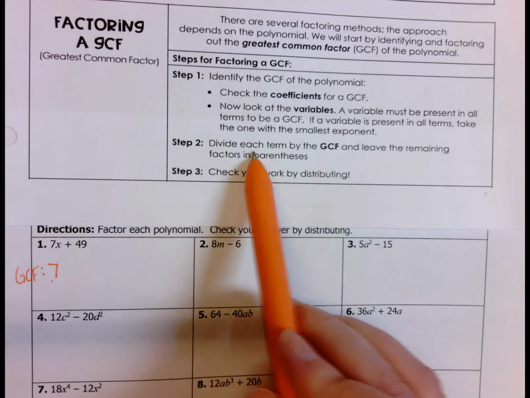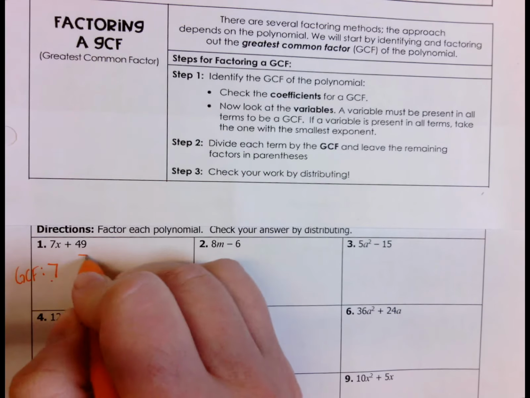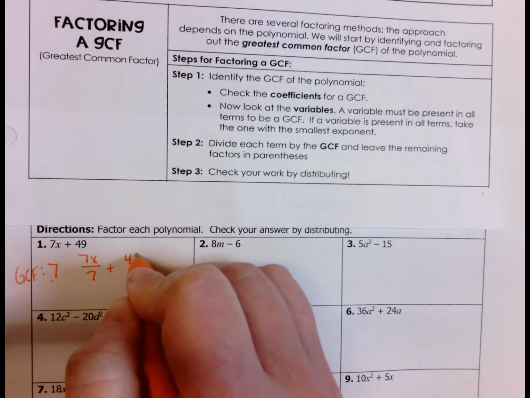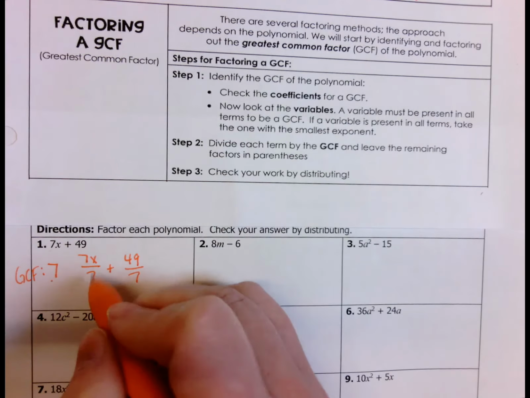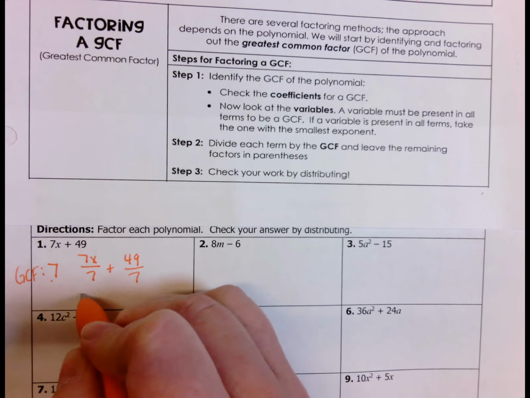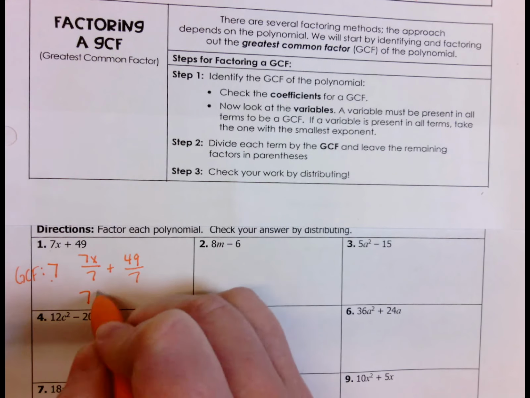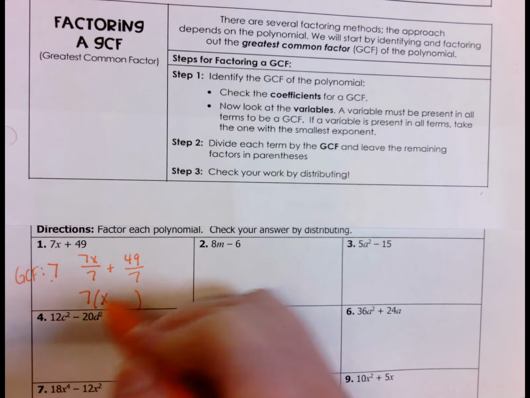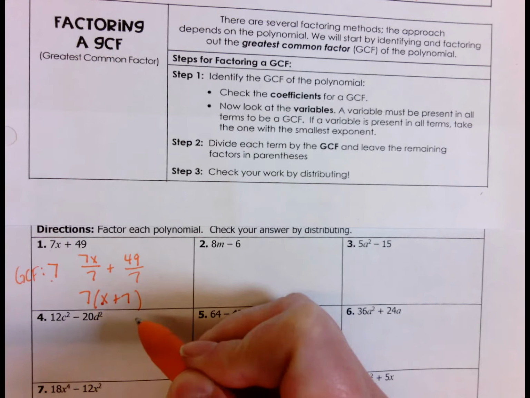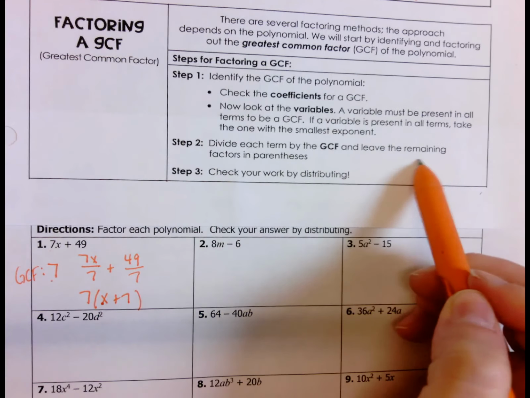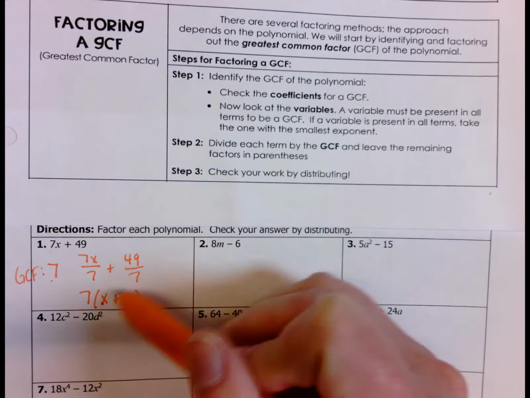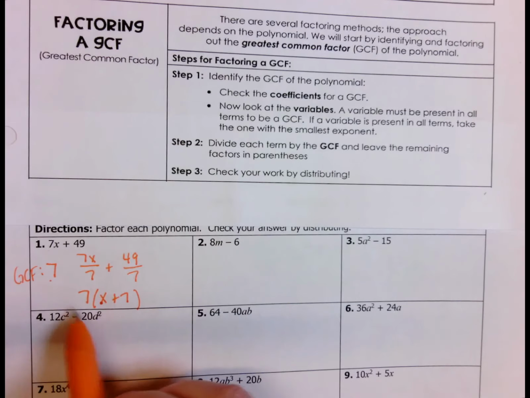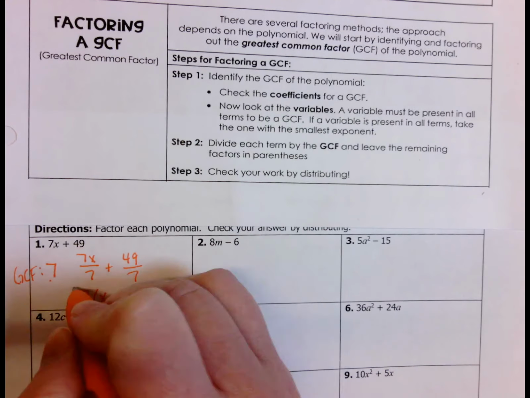Step 2, we're going to divide each of these terms by the greatest common factor. So we're going to do 7x divided by 7, and 49 divided by 7. 7x divided by 7 is just x. That's all that we're left with. And 49 divided by 7 is 7. The remainder here is the other factor. That's what's in the parentheses. So 7 is the greatest common factor, and once we pulled it out by dividing, we're left with this factor of x plus 7. That is going to be our final answer.